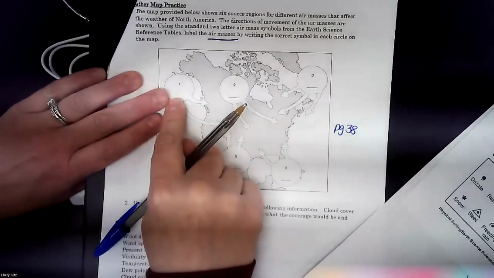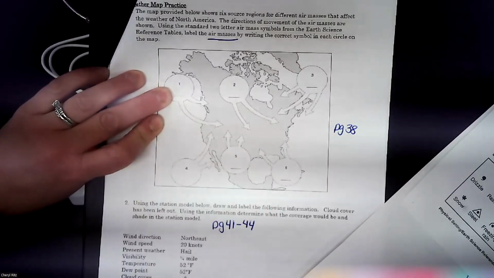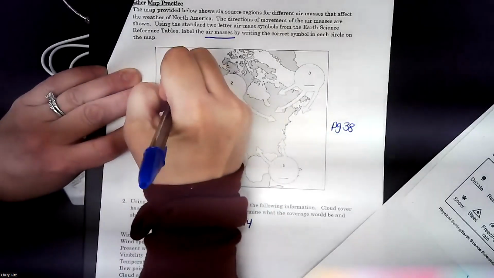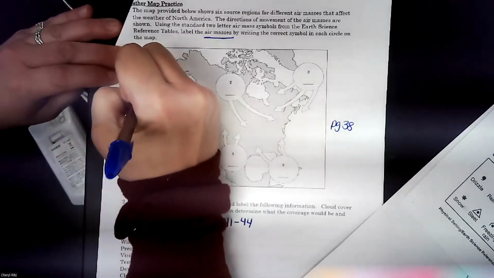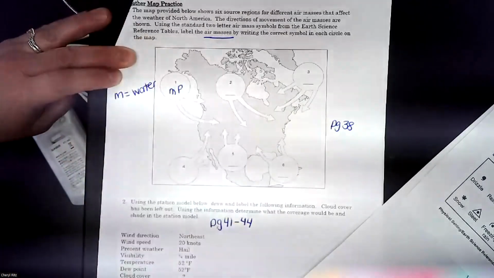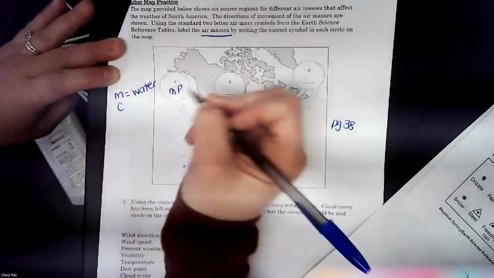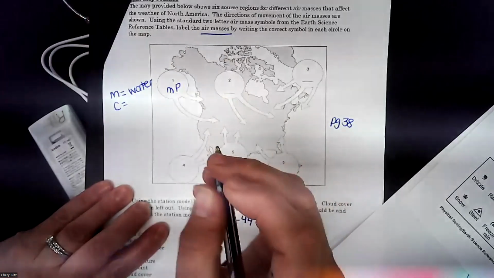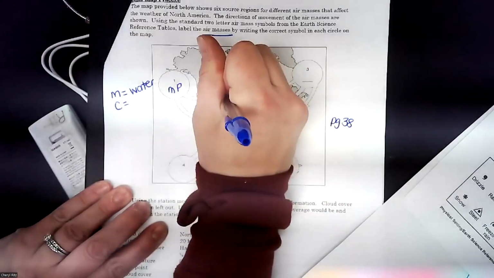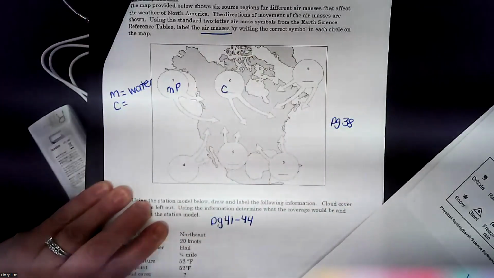If you don't already have this labeled, let's go through. Which one is 1? MP, YM. Right, so M's are always for when they form over water. The opposite of an M is a C, like this one will get a C. Why does this one get a C? Because it formed over land.